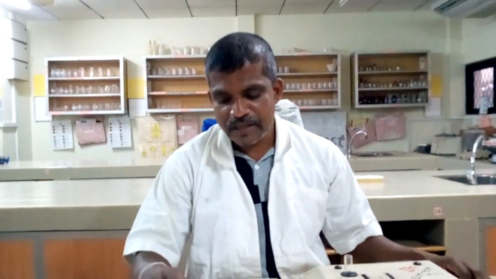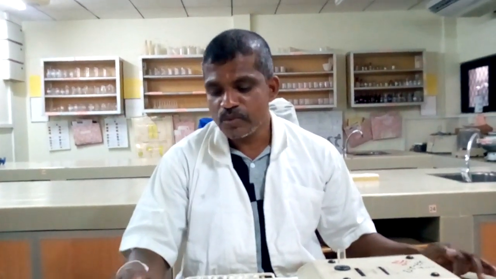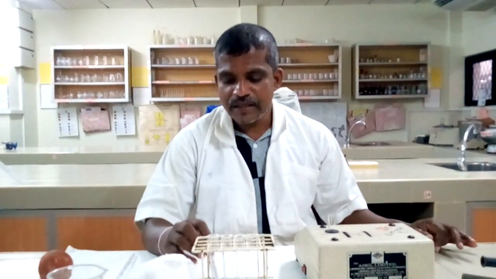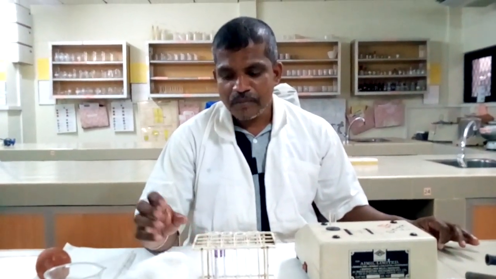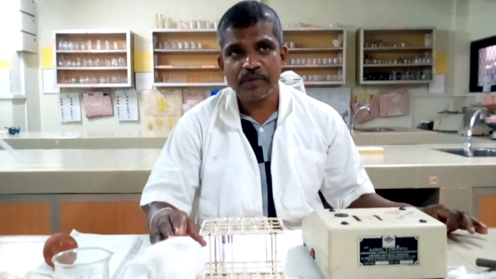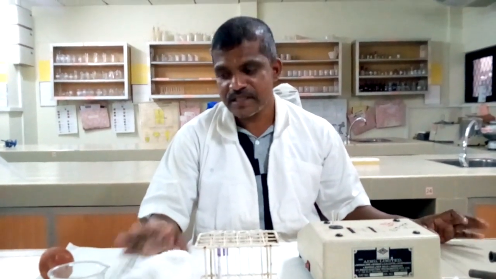Out of those, there are two types of photometric methods available. One is the oxyhemoglobin method and the other one is the cyanmethemoglobin method. Out of these two, the cyanmethemoglobin method is the best one. Why? With that method, all the hemoglobin present in the human body is detected except sulfhemoglobin, SH.